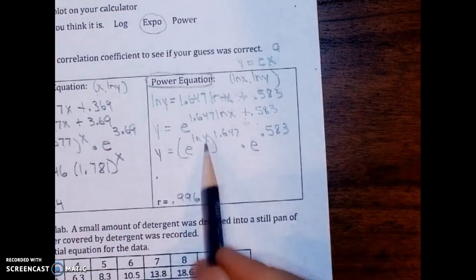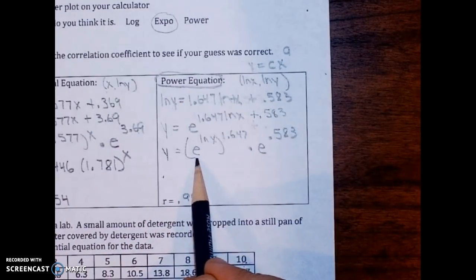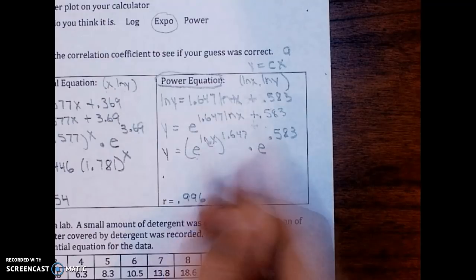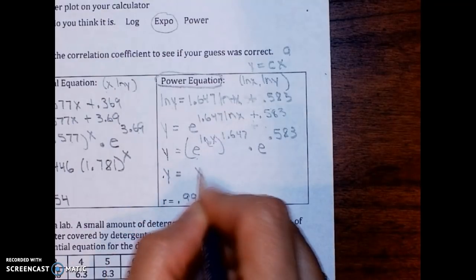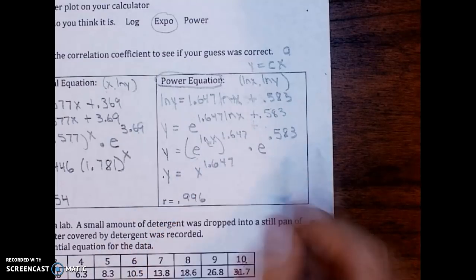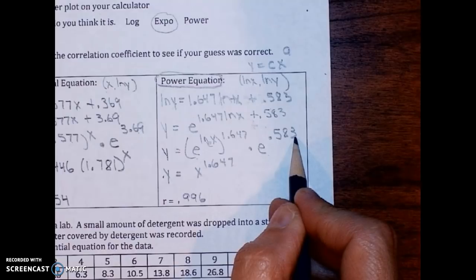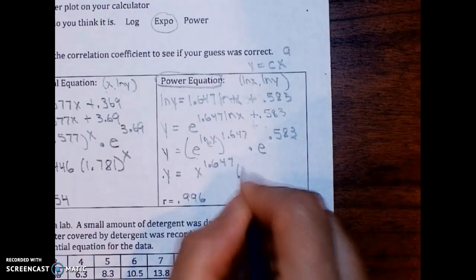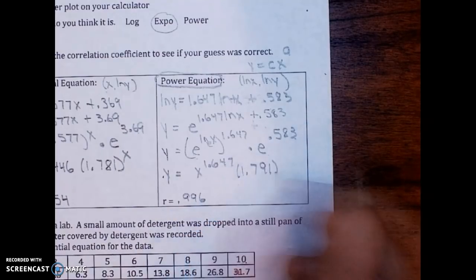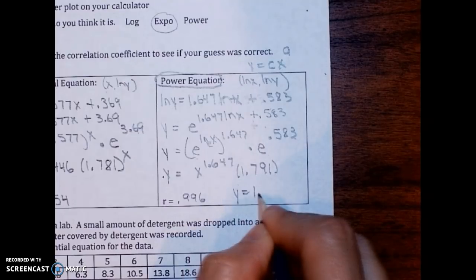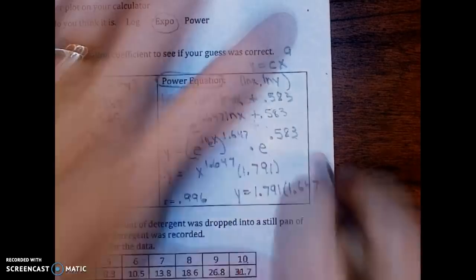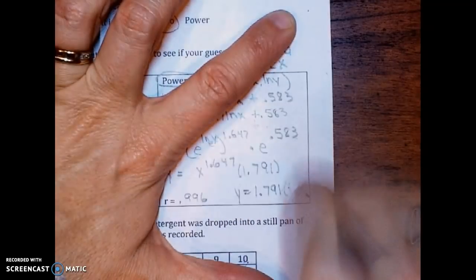This was actually one of your questions on your most recent quiz. It's also a property of logs. E to the natural log of x, this base and this base are the same. I actually end up with x to the 1.647. When I plug in e to the 0.583 power, I get 1.791. So finishing it up, it looks like it's in that form, 1.791 x to the 1.647. I forgot the base in this case is x.